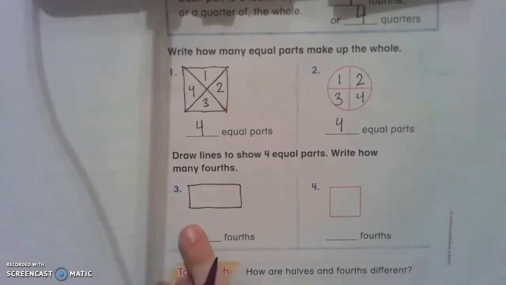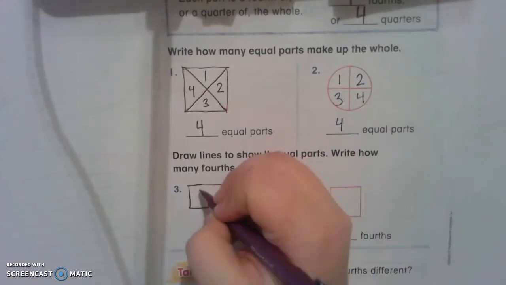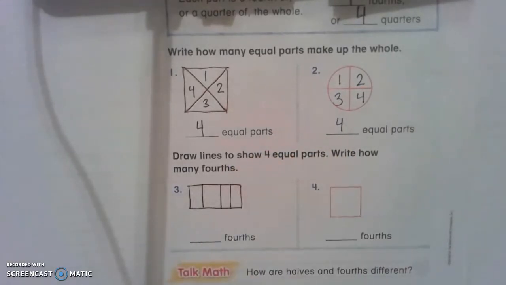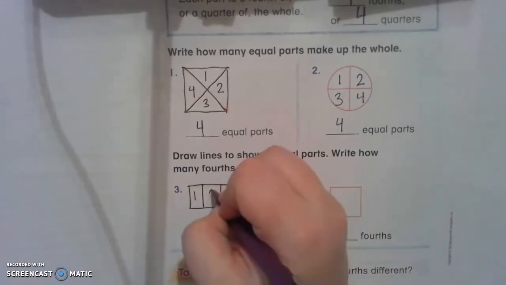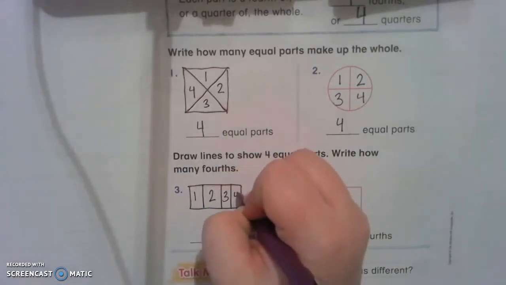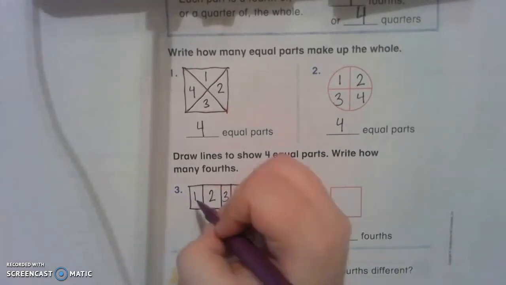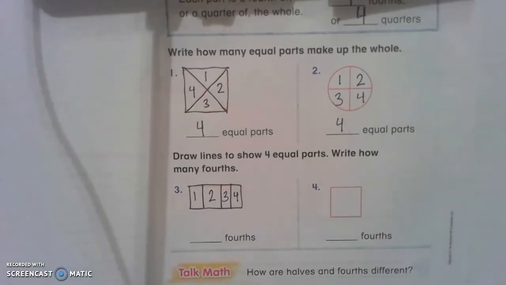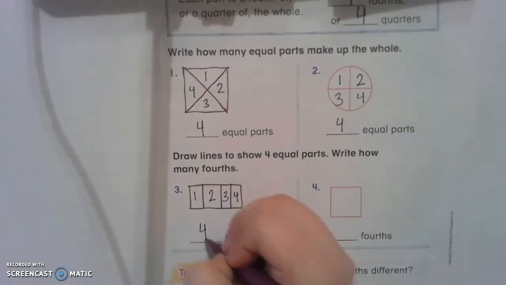So we have our rectangle here. Miss Martin is going to go ahead and cut this one like this to get my 4 equal parts. So now I need to count how many parts I have here. I have 1 part, 2 parts, 3 parts, and 4 parts. Or you can say I have 1/4, 2/4, 3/4, and 4/4. That one's kind of a mouthful to say though. So I have 4/4.